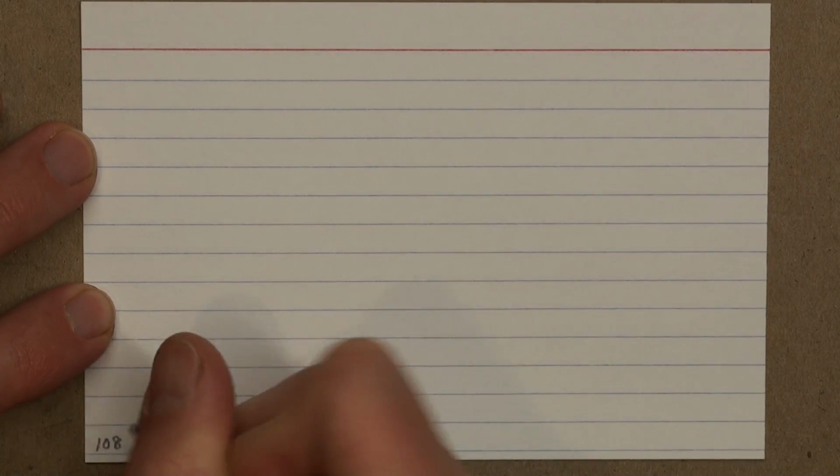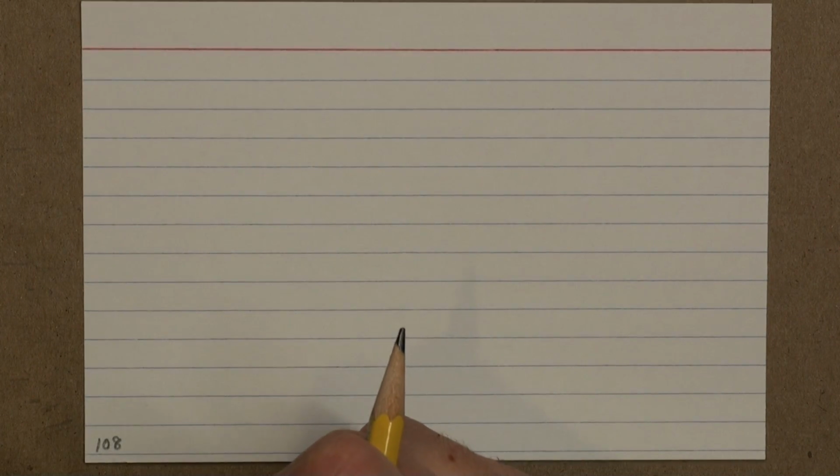Okay, we're going to move on to the next topic, which is mean proportional in a right triangle. So this would be card 108. Okay, actually there is one more theorem that has to do with similar figures.